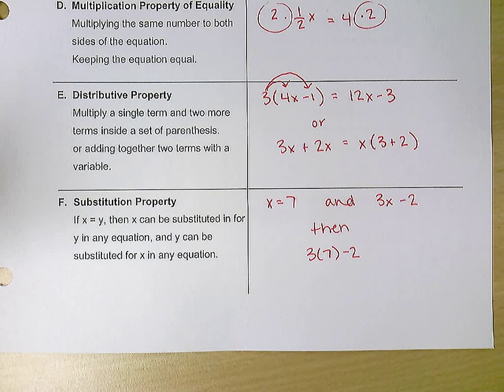Those ones I think you've seen before, right? You know how to distribute, you know how to substitute. Questions on those ones?